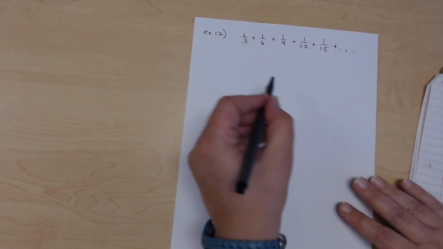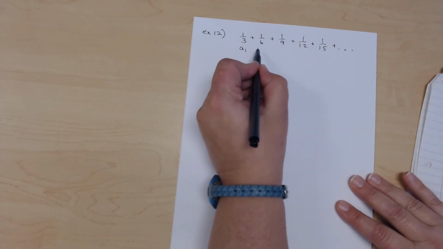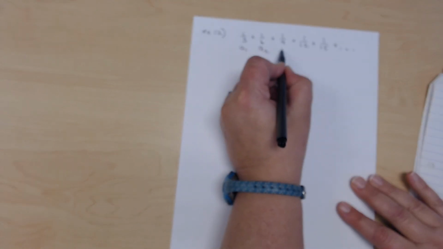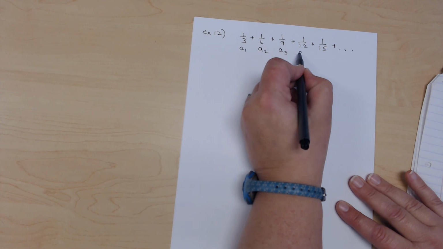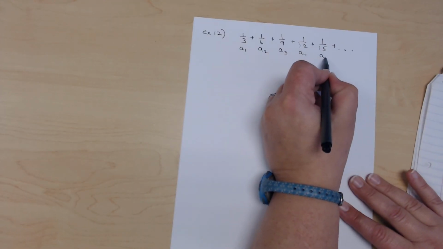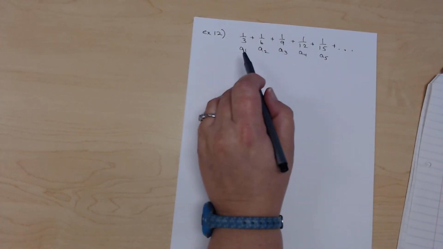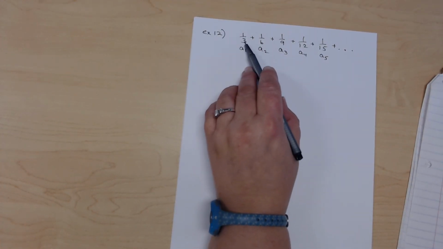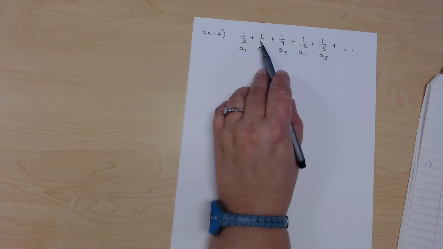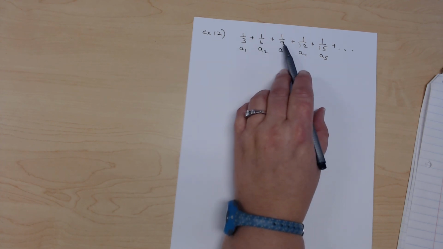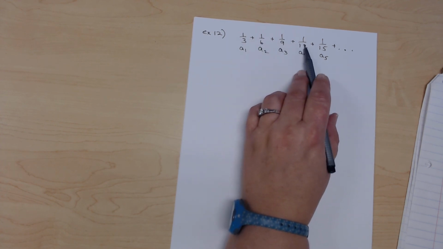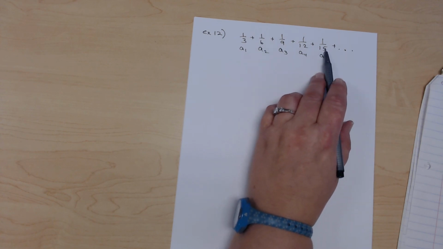So remember, we relate it to a sub 1, a sub 2, a sub 3, a sub 4, a sub 5. We don't want to relate it this way, we want to relate it this way. So 1 to 3, 2 to 6, 3 to 9, 4 to 12, 5 to 15.